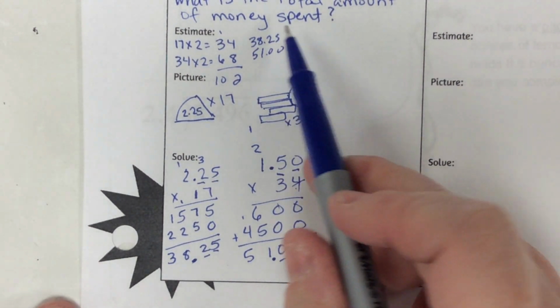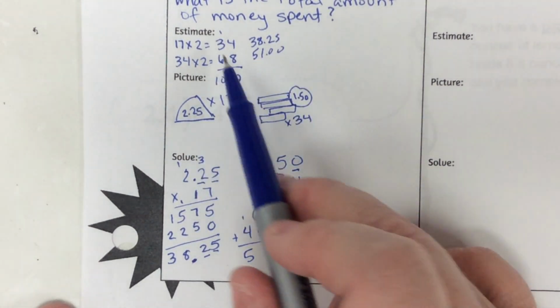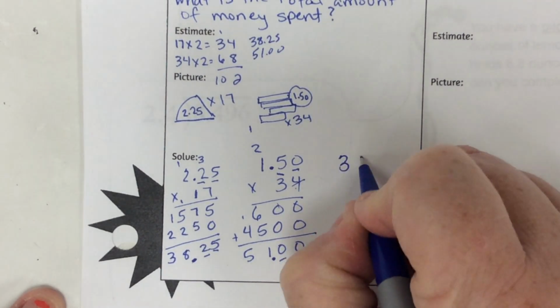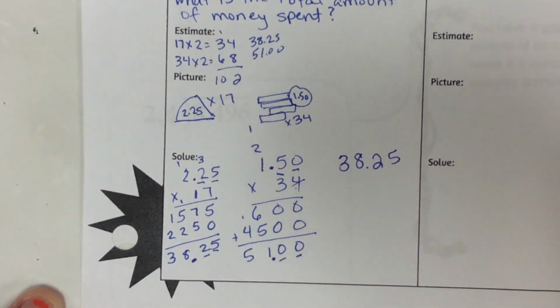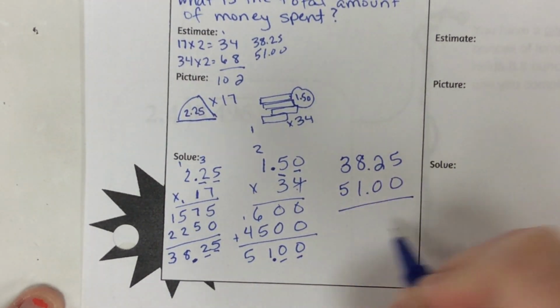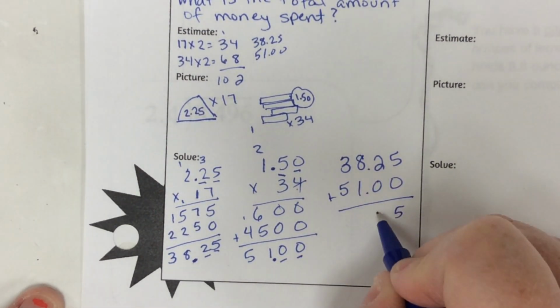So now my solving here is I need the total amount of money spent. So I had $38.25 on pizza and $51 on French fries, and add them together.